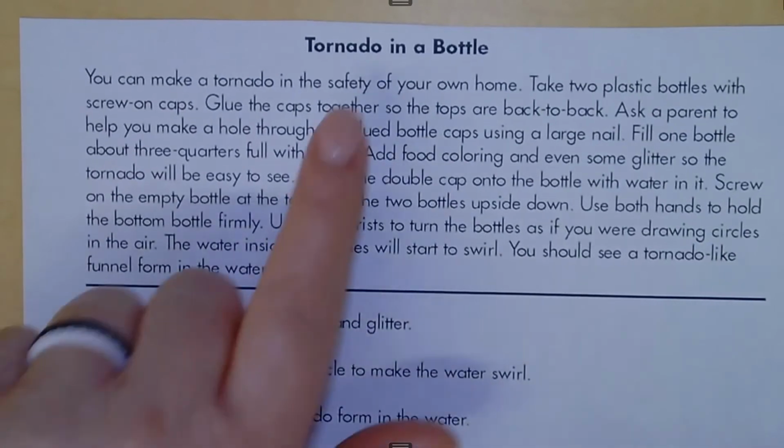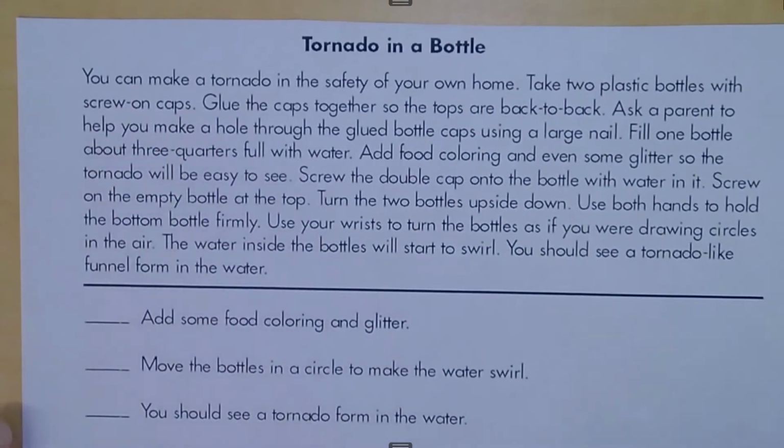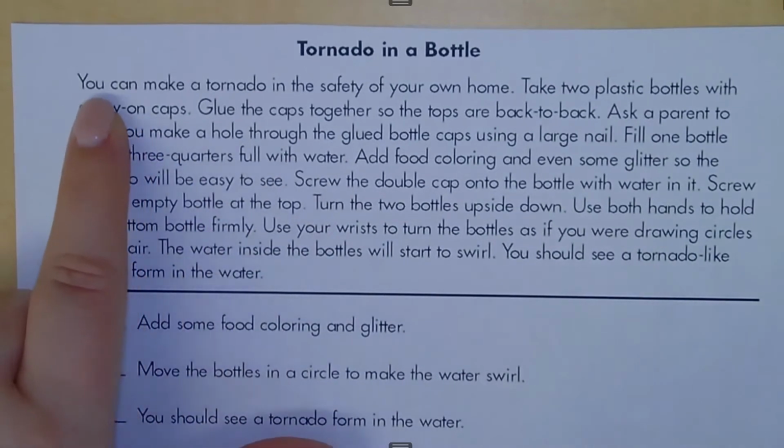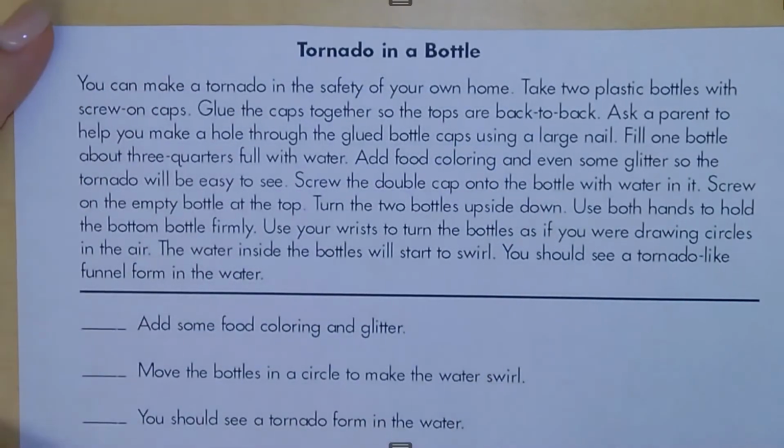So let's read how to make a tornado in a bottle. If you have extra time and these supplies at home, you can make a tornado in a bottle at home with your parents. You can make a tornado in the safety of your own home.